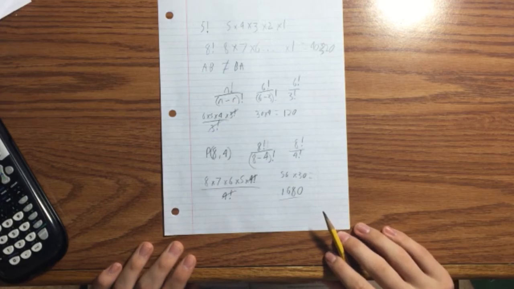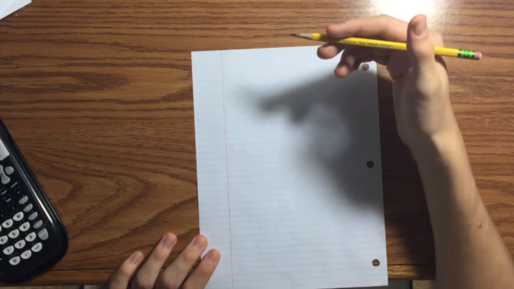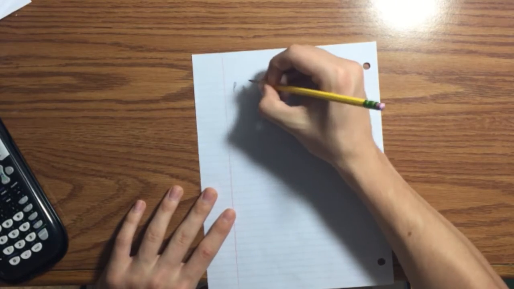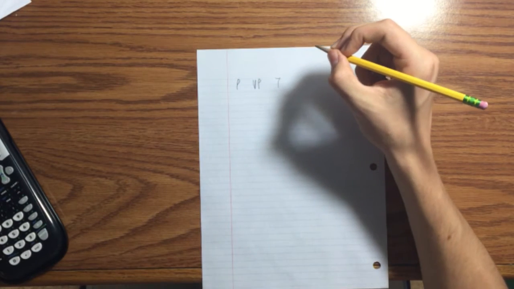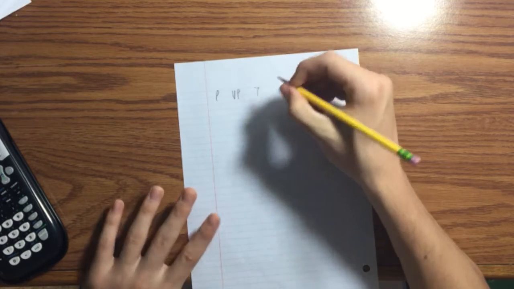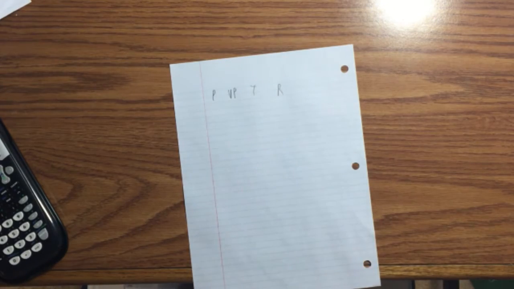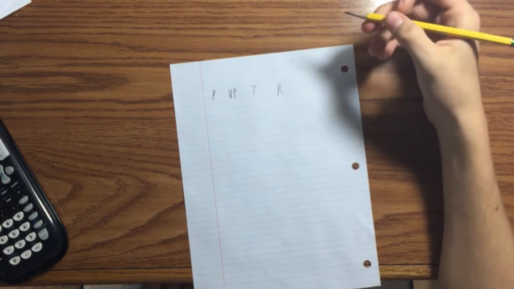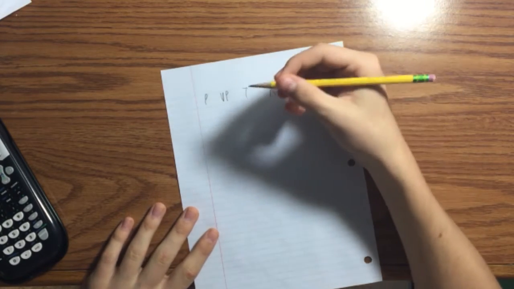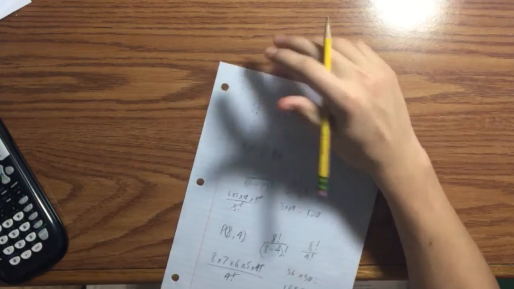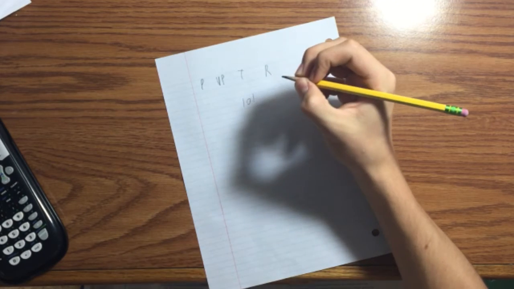A word problem example would be something like 10 people are running for an office. Let's say you have president, vice president, treasurer, and, I don't know, let's do representative or something. So you have 4 different positions in a government. And there's 10 people that want to fill these 4 positions. So there's 10 people, which in this case would be the n. So you would write 10 factorial on the top.